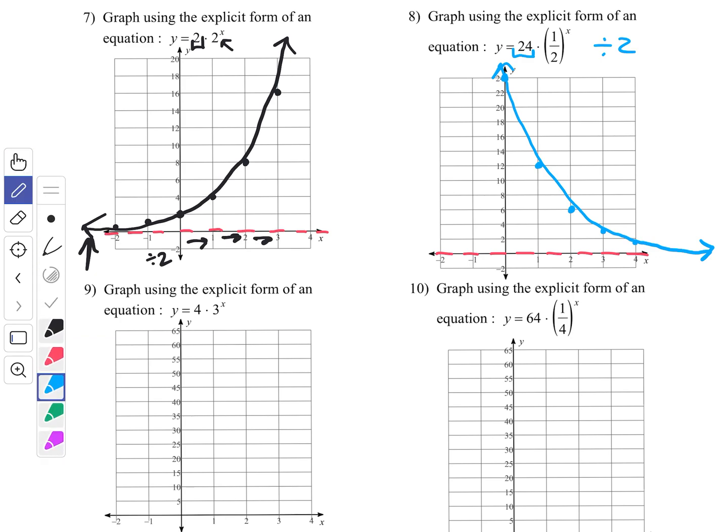Now, if there happened to be a plus 2 or 3 or 4 or a minus here, that would basically shift the whole graph up. Say it was plus 2. We would shift our asymptote up 2, which would shift everything else up 2. Okay? And it would basically just make everything else shift up.